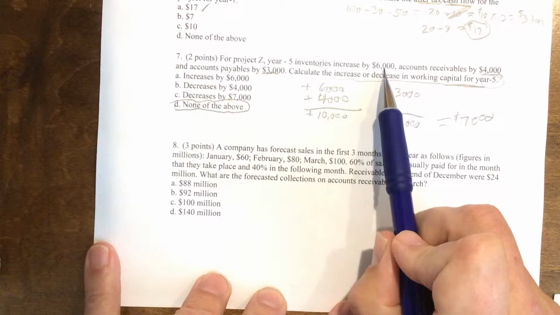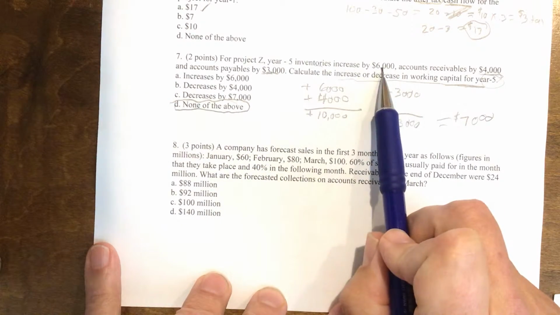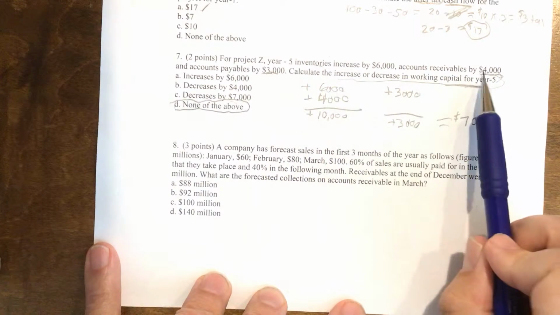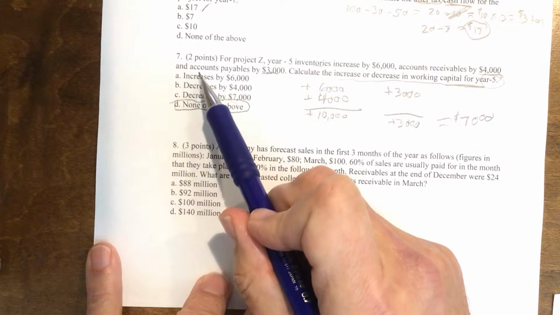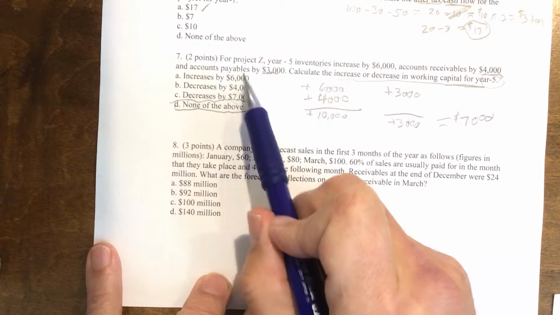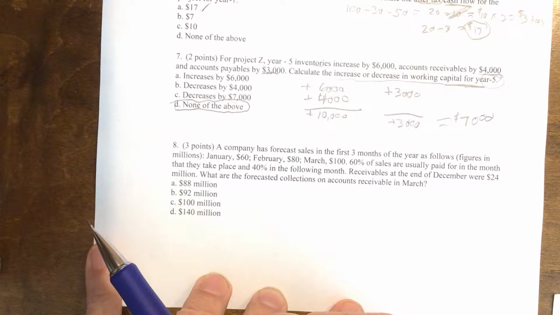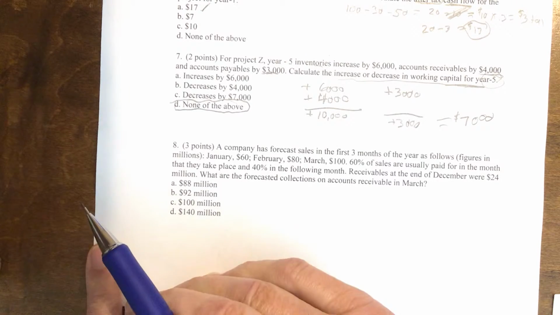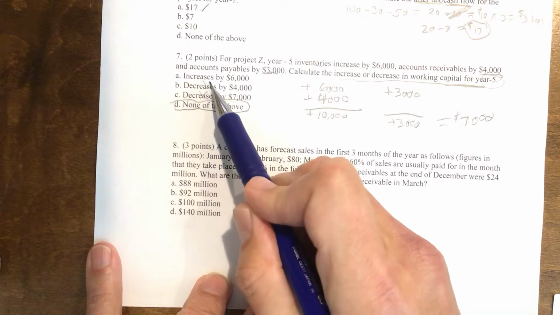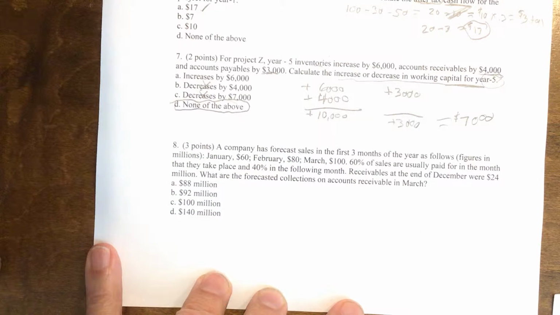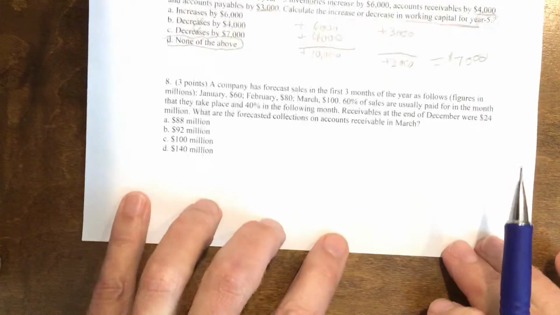Let's see, inventories increased by 6. That's an asset. Receivables increased by 4. 6 plus 4 is 10. And accounts payable increases by 3. So 10 minus 3 is 7. And it's an increase. So I know it's neither of these. So yeah, I think it's none of the above, but maybe I missed something there.